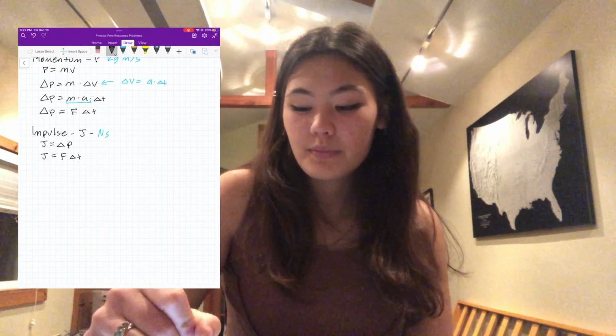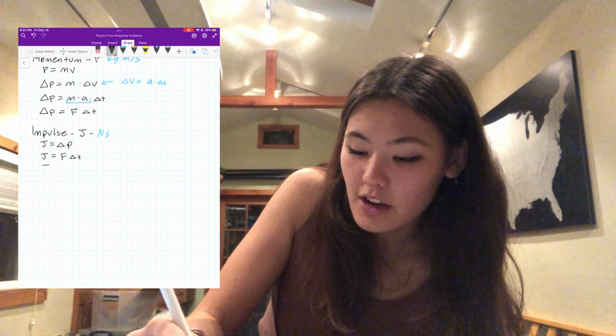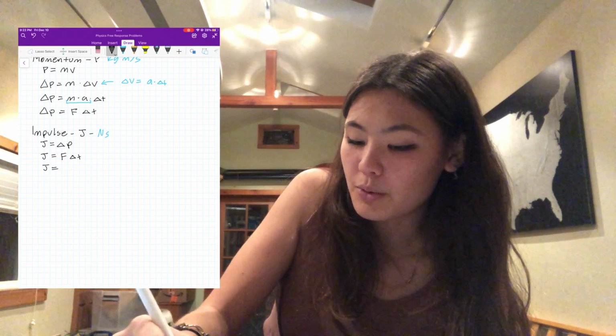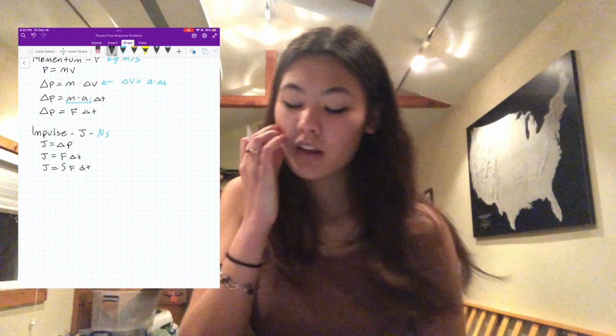And we can see here that this means that J, or impulse, is equal to the integral of F with respect to t. So that means that impulse is the area under the curve of a force versus time graph. And we'll come back to that really quickly when we start looking at the question.